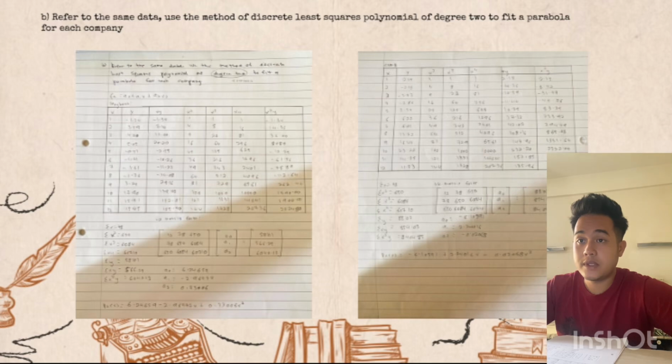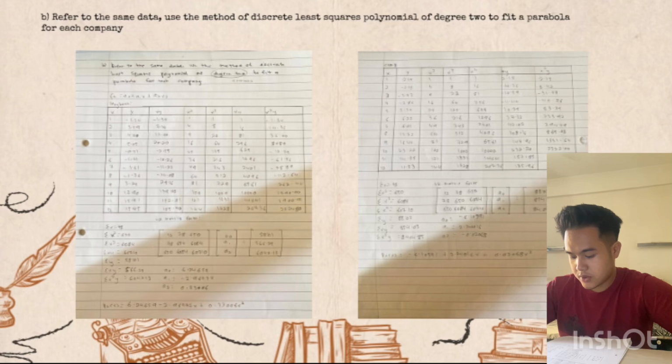And for CIMB we use the same. We got x, y, x square, x third, x4, xy, and x square y. So we total and get the value for each column, and also we use matrix form to get the answer of a naught, a1, and a2. So for the value of CIMB, we got P2(x) is equal to negative 6.10591 plus 2.24016x minus 0.02068x square.